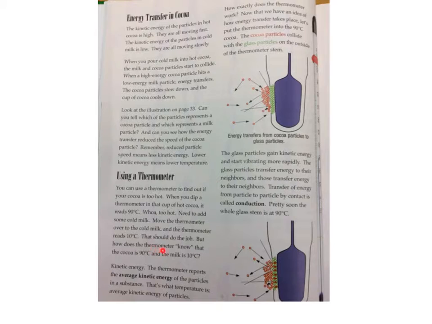But how does the thermometer know that the cocoa is 90 degrees and the milk is 10 degrees Celsius? Kinetic energy. The thermometer reports the average kinetic energy of the particles in a substance. That's what temperature is. Average kinetic energy of particles. How exactly does the thermometer work?